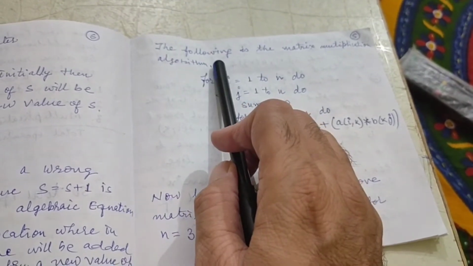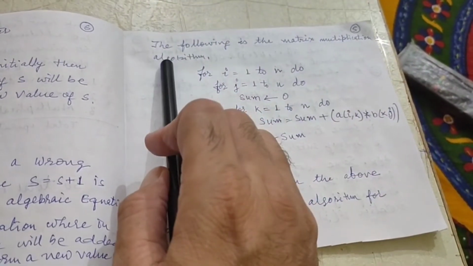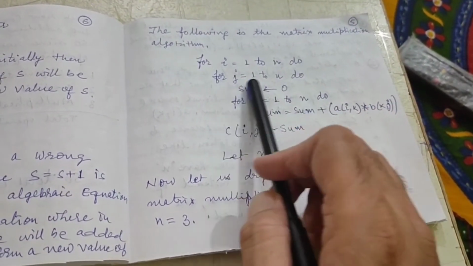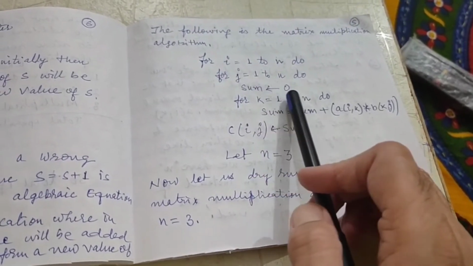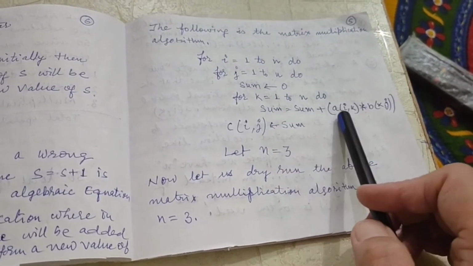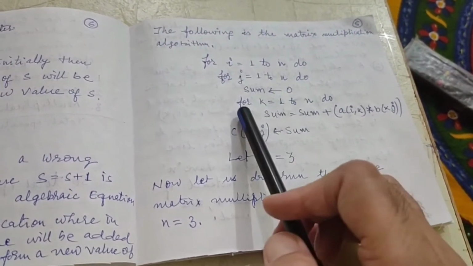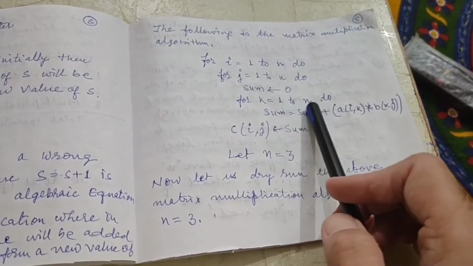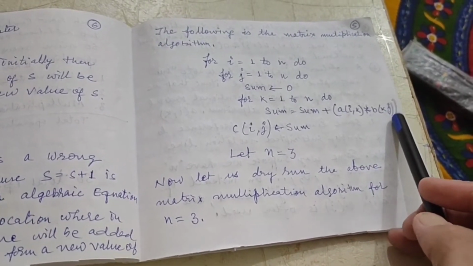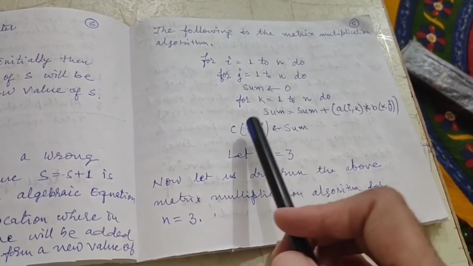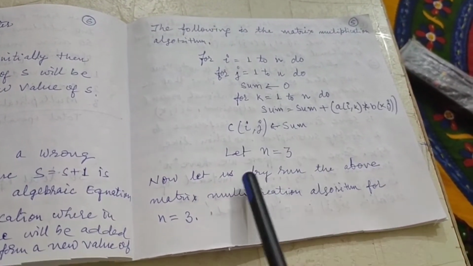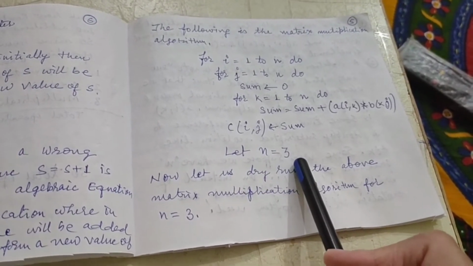The following is the matrix multiplication algorithm. For i is equal to 1 to n, do. For j is equal to 1 to n, do. Sum is equal to 0. Initialization of the counter sum starts from sum is equal to 0. For k is equal to 1 to n, do. Sum is equal to sum plus aik into bkj. Sum will be stored in Cij. Let n is equal to 3.